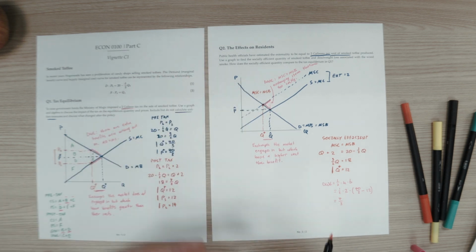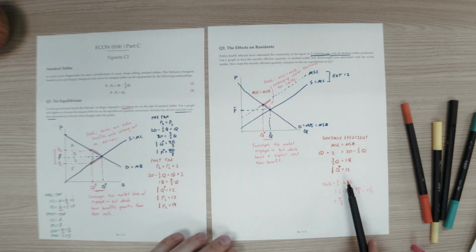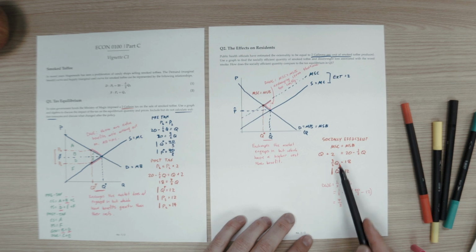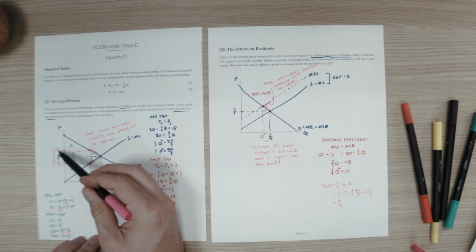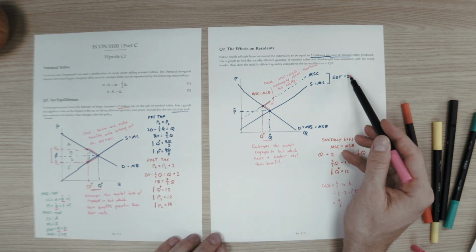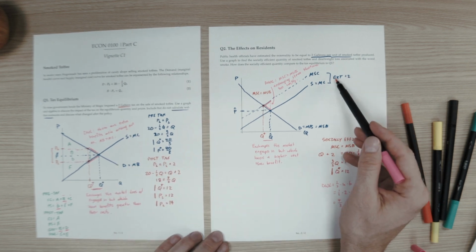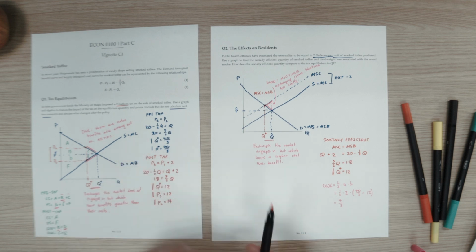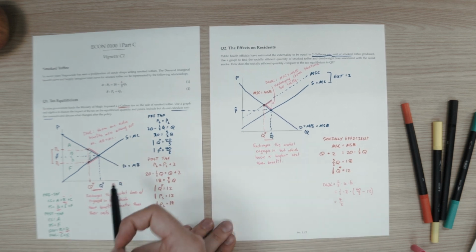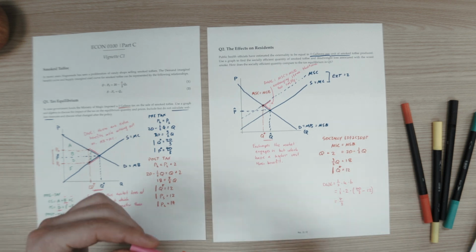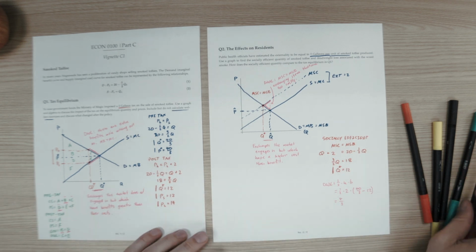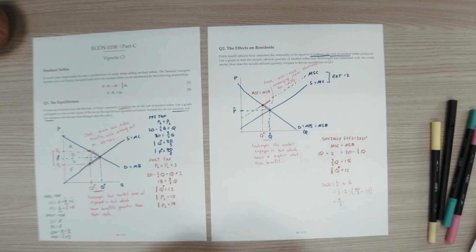So if you're noticing a pattern here, what if we were to impose a tax, which in this case is equal to 2? What if we were to impose a tax that's equal to the size of the externality? Could we fix the problem of externalities using a tax? The answer is yes, and that's what we call a corrective tax. And that's where we're going next.